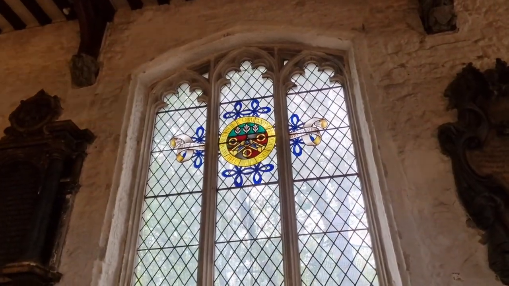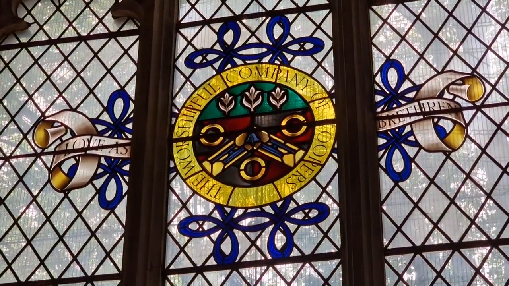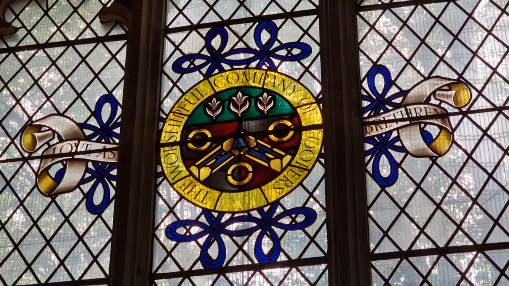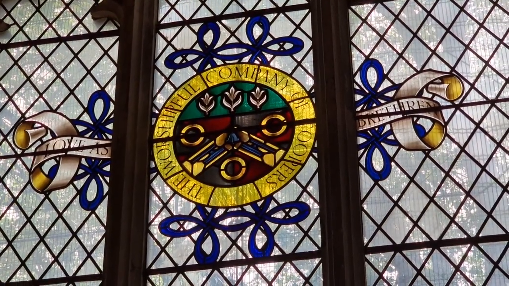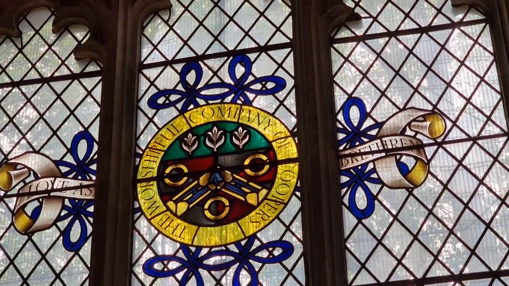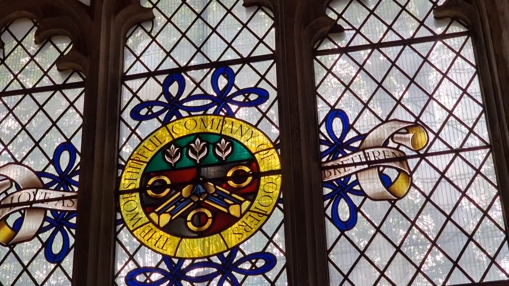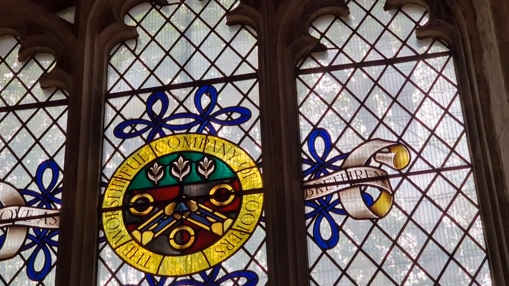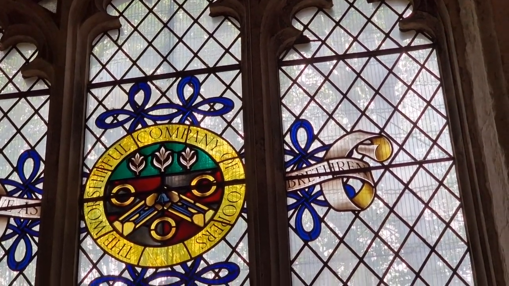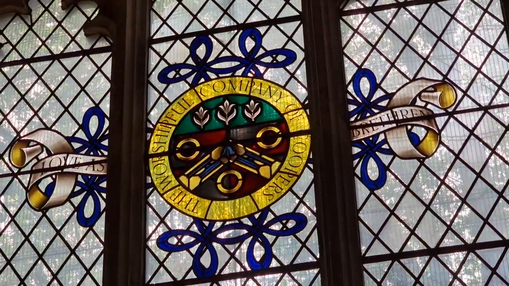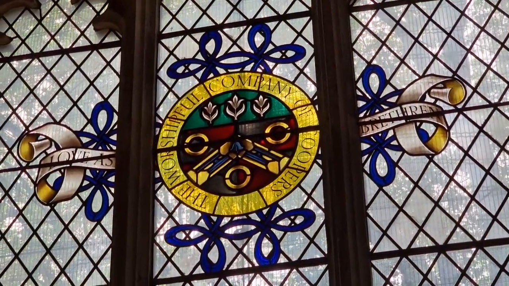And up there, look, you've got more lovely stained glass. Worshipful Company of Coopers. When I put my hand forward, I can see it, but it's like there's something stuck.